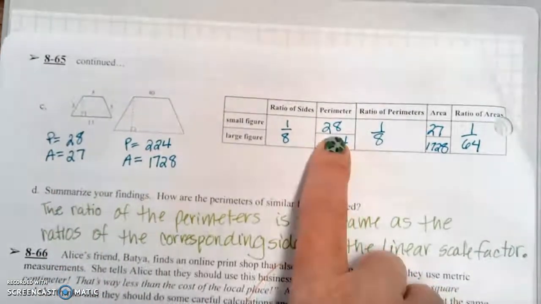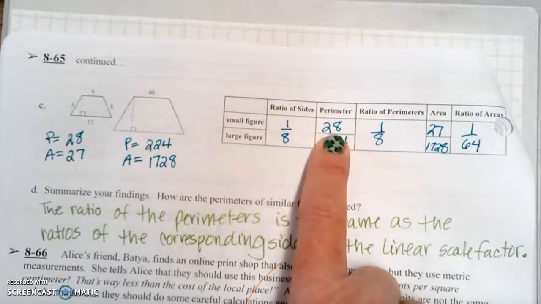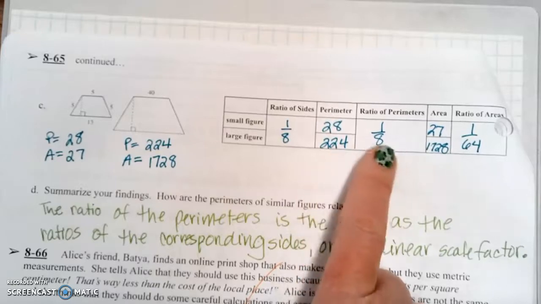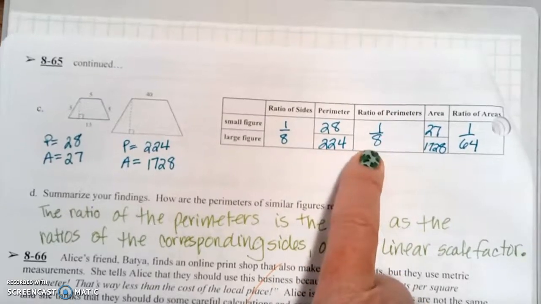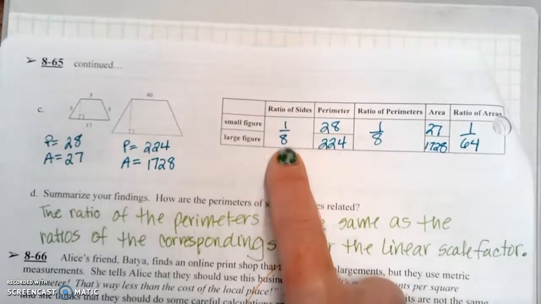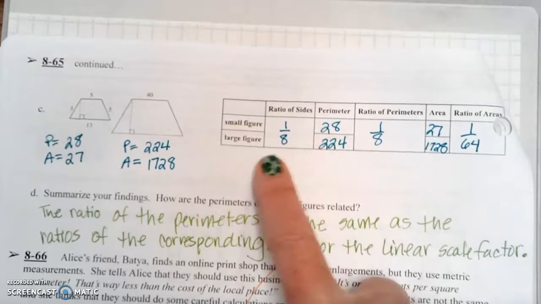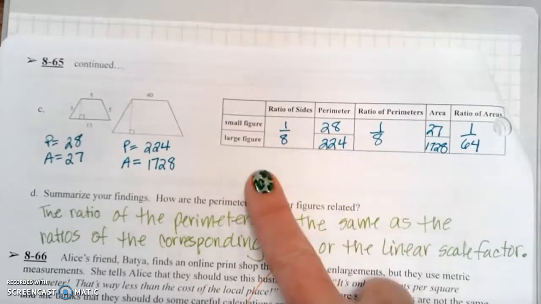So the small one is going to have a perimeter of 28, and the large is going to have a perimeter of 224. That actually reduces all the way to 1/8, which is the same as the ratio of the sides. So 1/8 and 1/8.